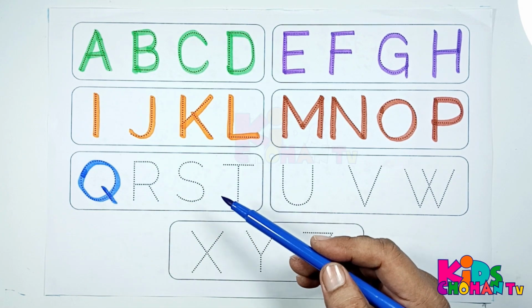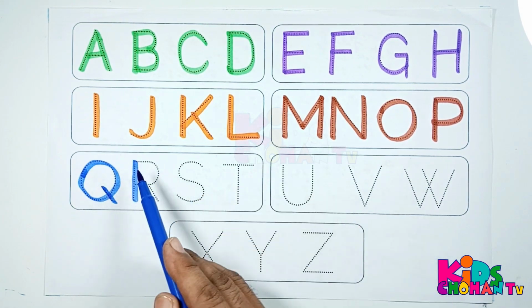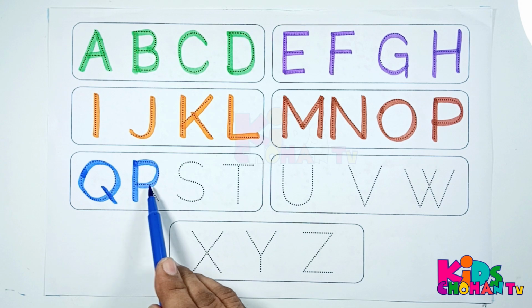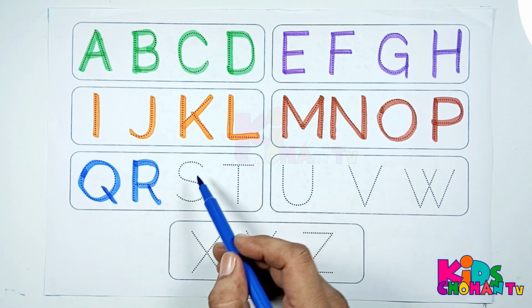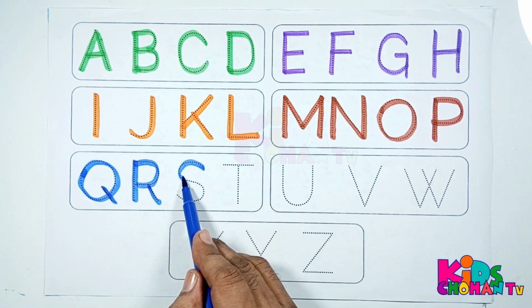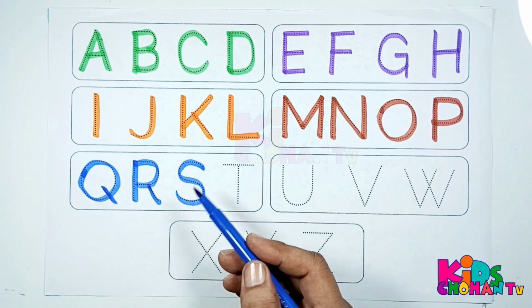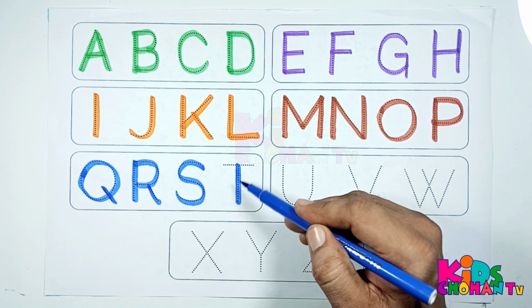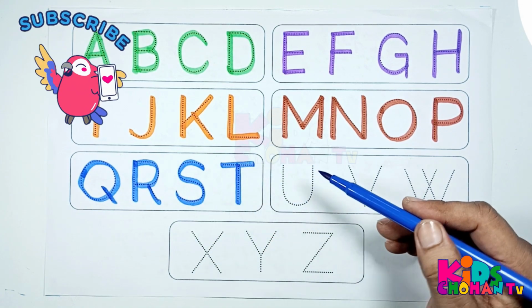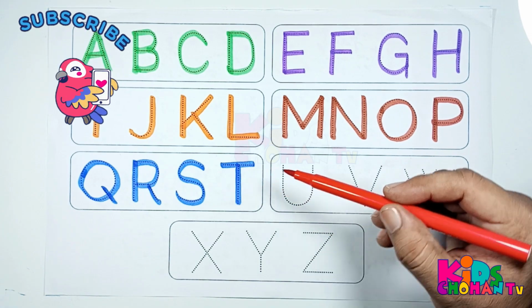Q. Q for queen. R. R for rose. S. S for spider. T. T for tiger. Red color.